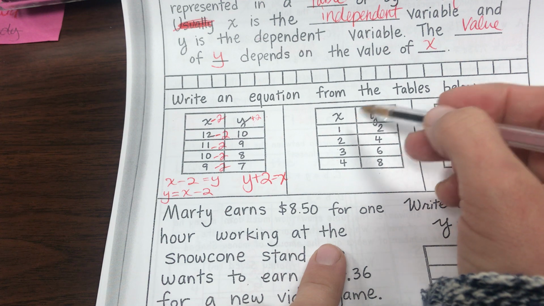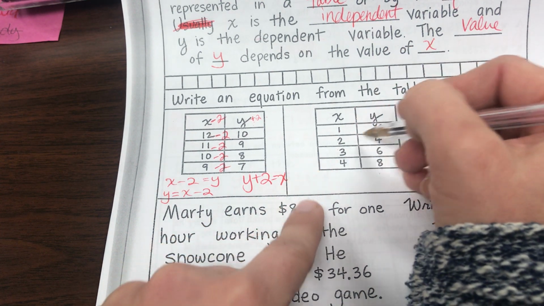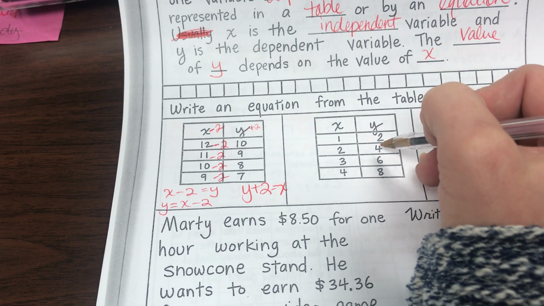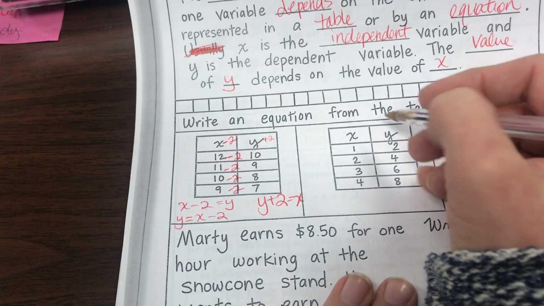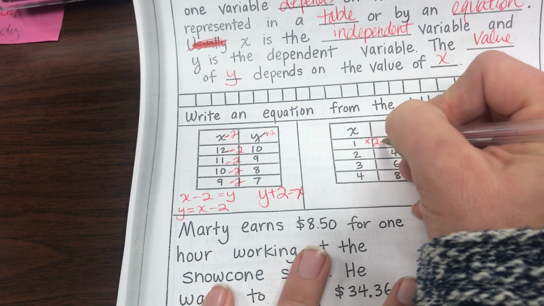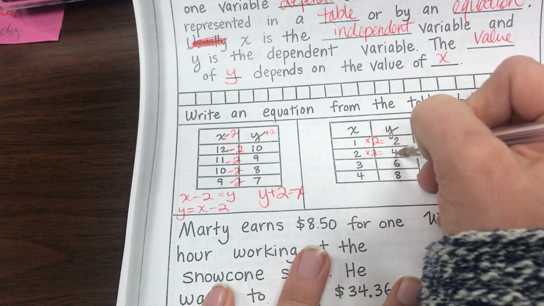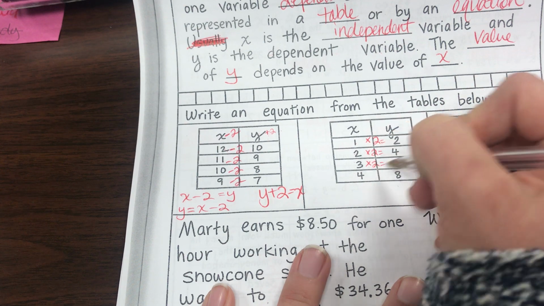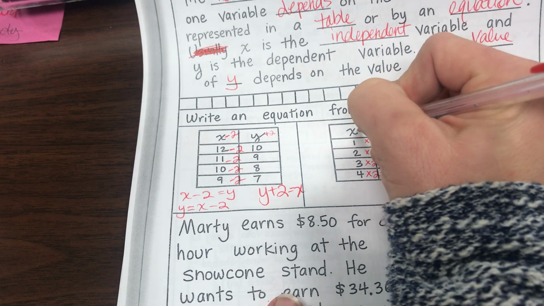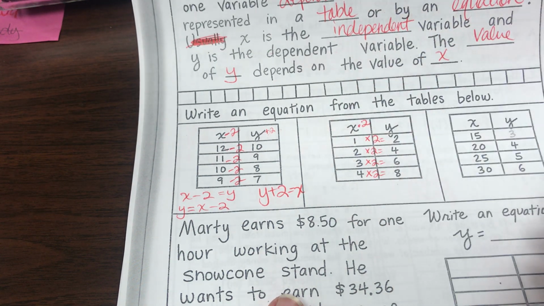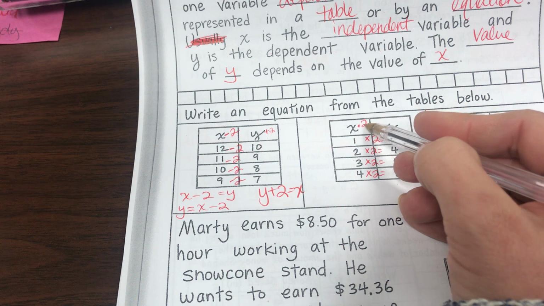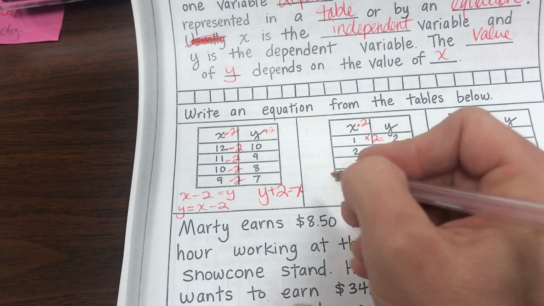So right here, if we're looking at this relationship, we have 1 times 2 equals 2, 2 times 2 equals 4, 3 times 2 equals 6, 4 times 2 equals 8. So we notice that our pattern is a multiplicative pattern. It's a multiplicative rule, and we're looking for x times 2 or 2 times x in our answer choices.